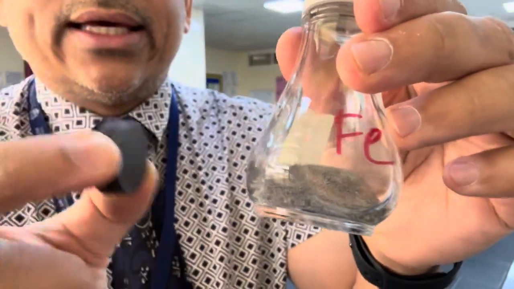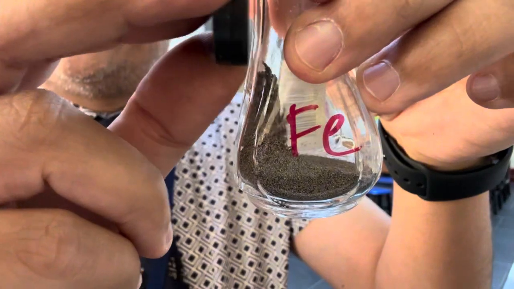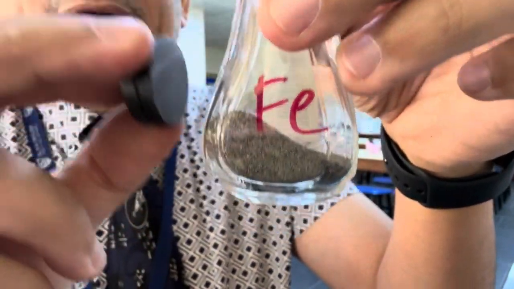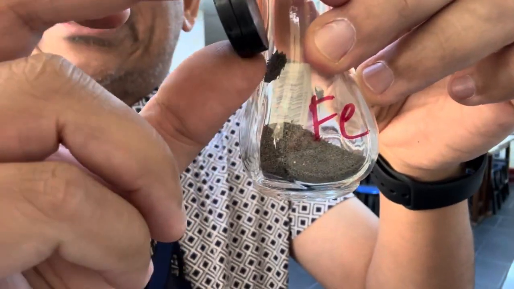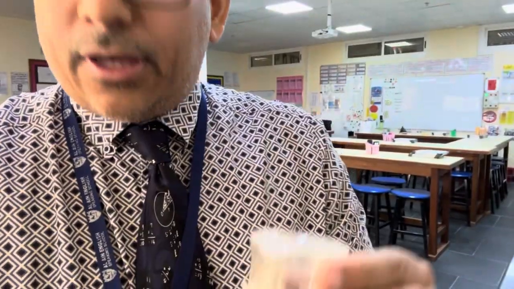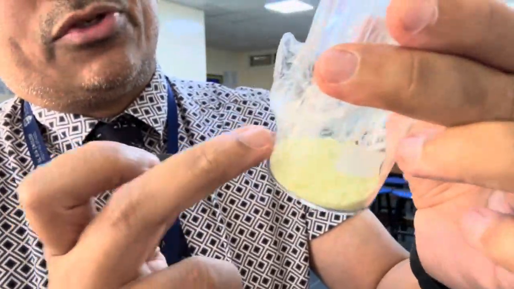So here is some iron. We're going to start off with this. This is one of our reactants. I've got a magnet here just to demonstrate the magnetic properties of iron. So you can see that it is magnetic. Not all metals are actually magnetic, but iron certainly exhibits that. Now this is possibly something that you've not seen before, but you may be able to see it if your teacher demonstrates it to you in class.